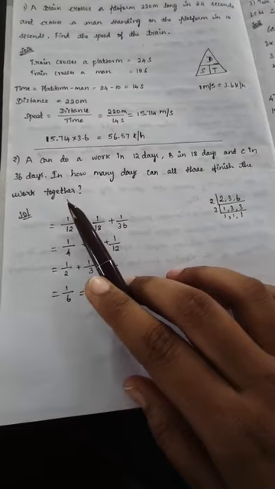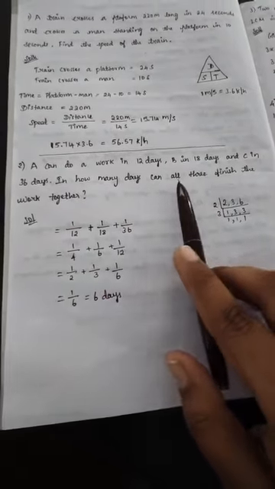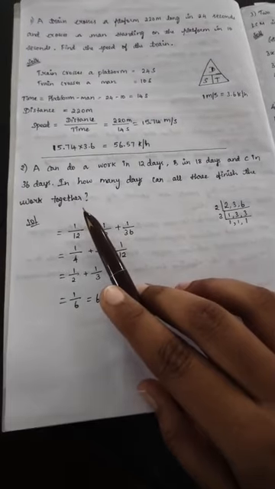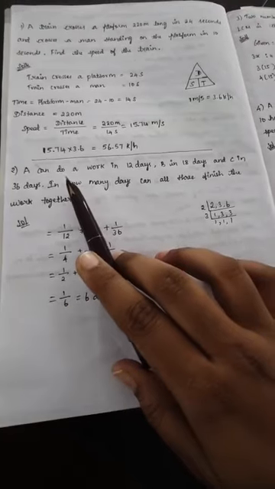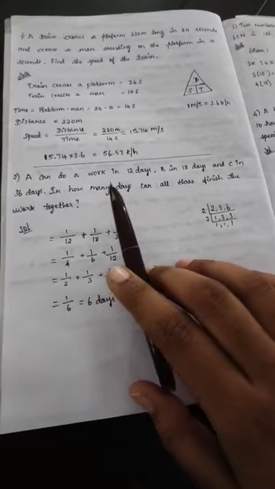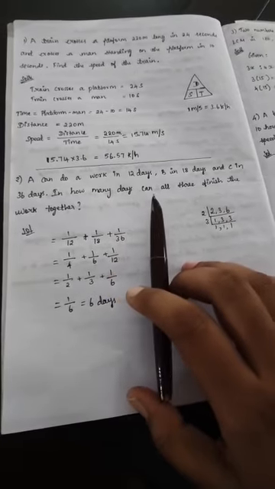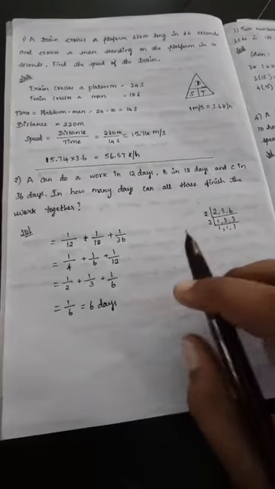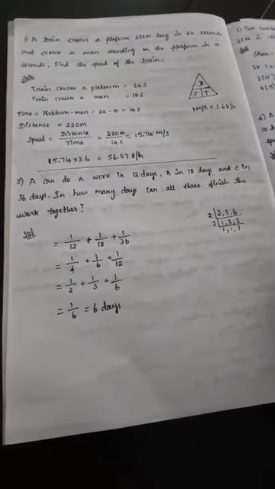The second question is, A can do work in 12 days, B in 18 days, and C in 36 days. In how many days can all three finish the same work together? So three people separately complete the same work in different durations. If they work all together, in how many days will they complete the work? That is what we have to find out now.